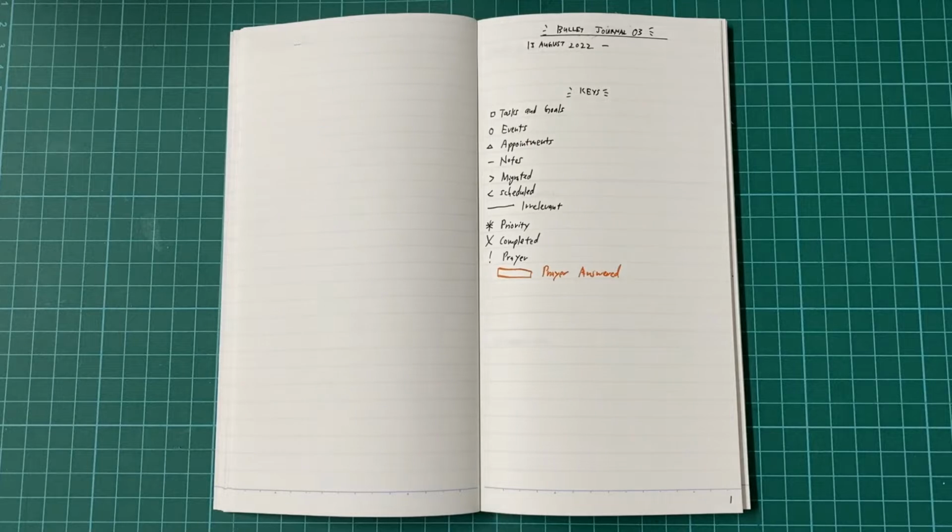Right, so in this video I'm going to cover how I do my journaling and how I do my planning in the so-called notebook insert that I mentioned in my previous video, the flip through of my Carroll traveler's notebook. So let's get started.